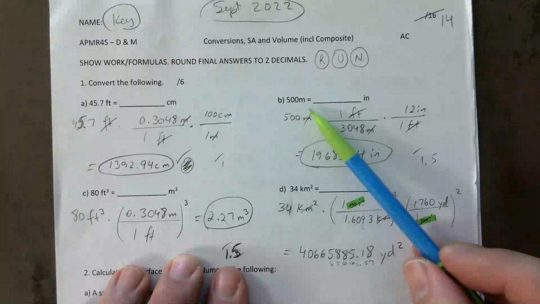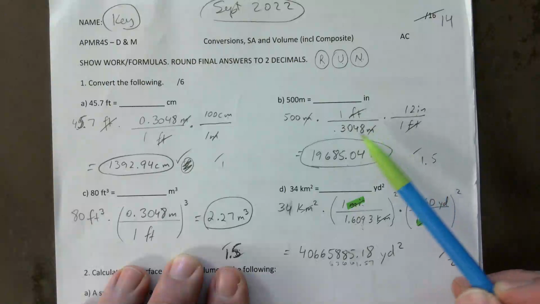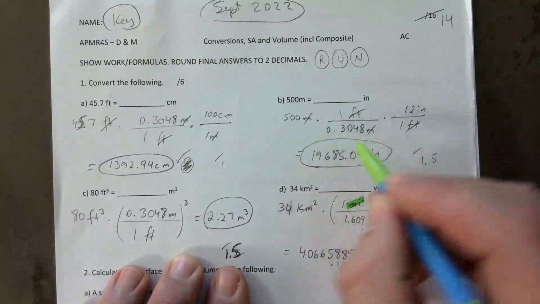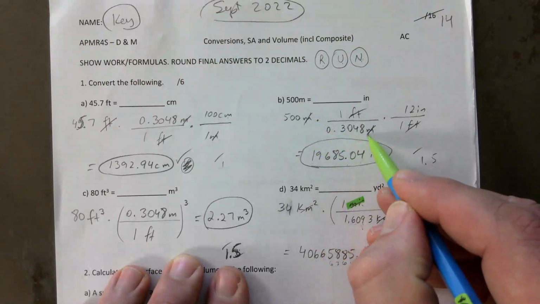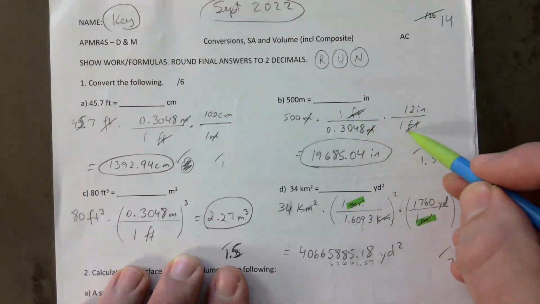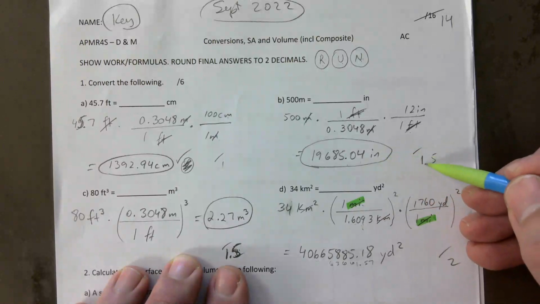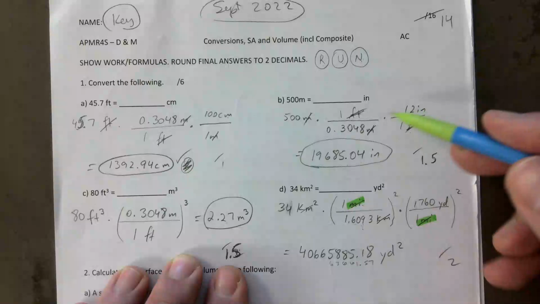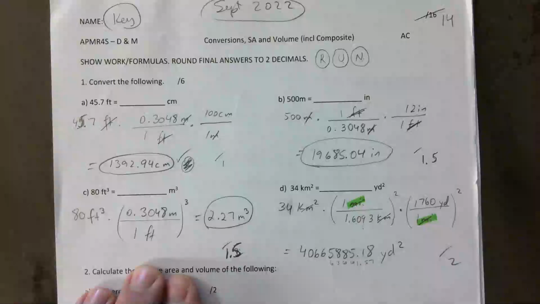For meters to inches, I use that 1 foot has 0.3048 meters. So you cancel the meters. And then I go 1 foot has 12 inches. That way I get to cancel the feet. And so you get that. So I give you a mark and a half for that one because the rates are a little bit more challenging than the metric one we did earlier.